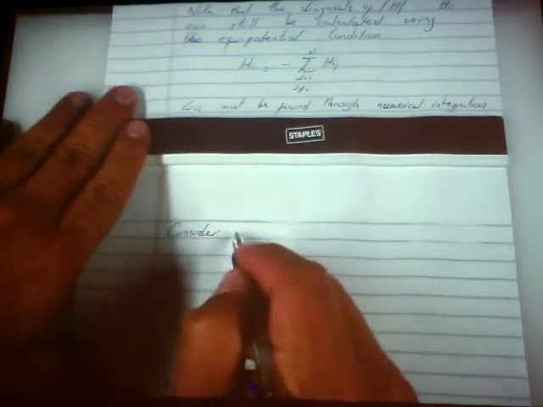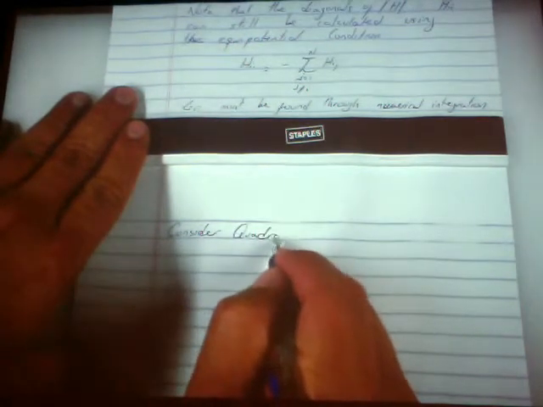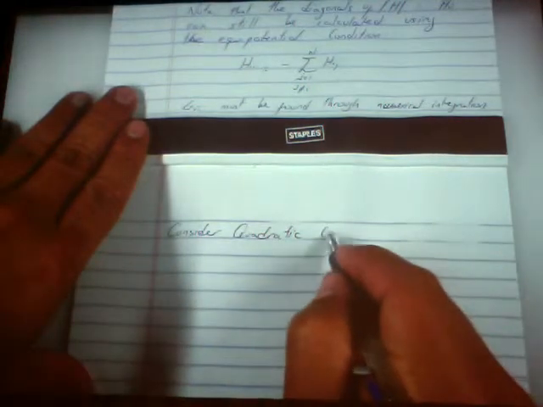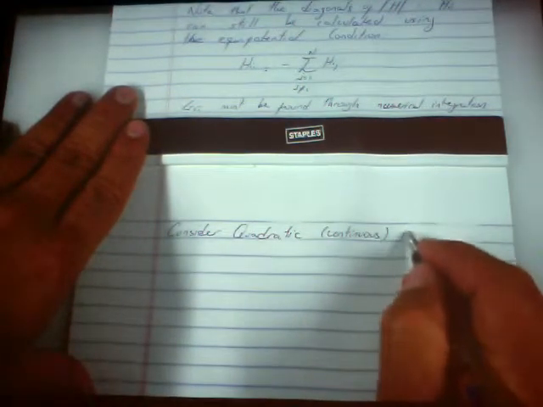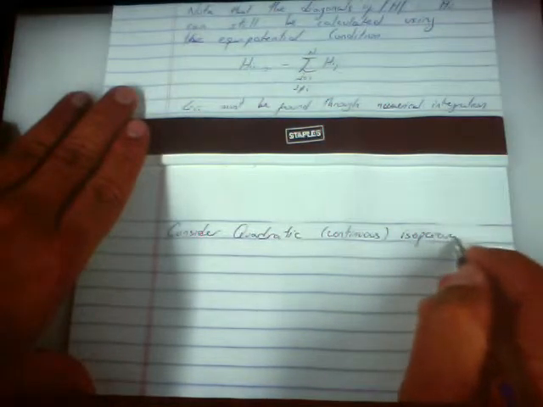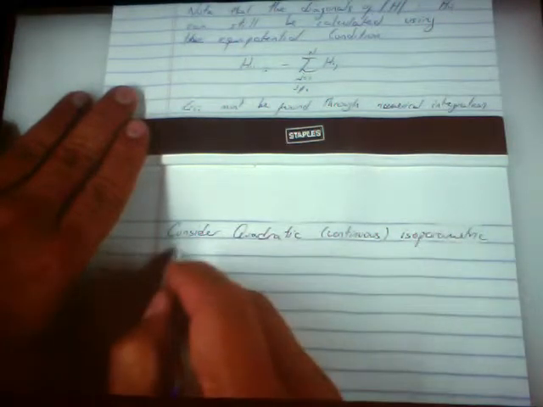You can do quadratic geometry and quadratic field variable. So consider quadratic continuous isoparametric boundary elements.